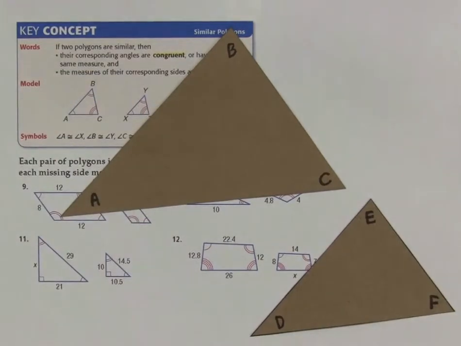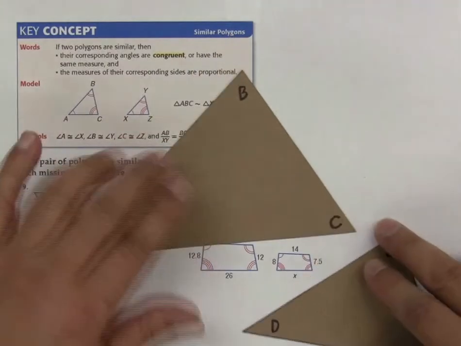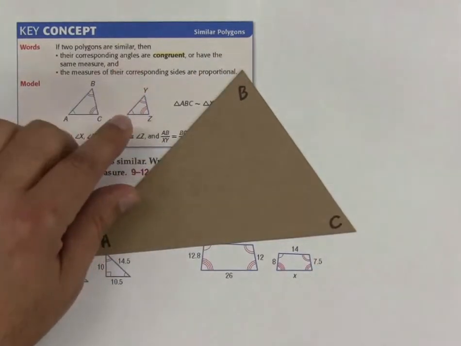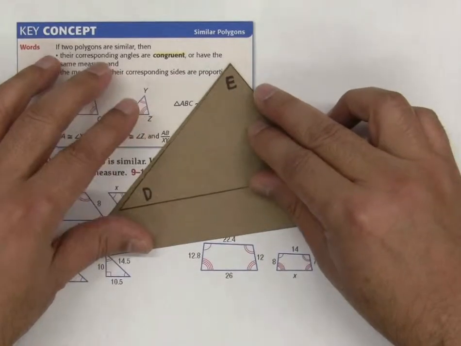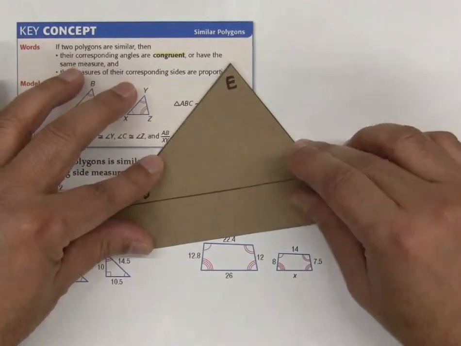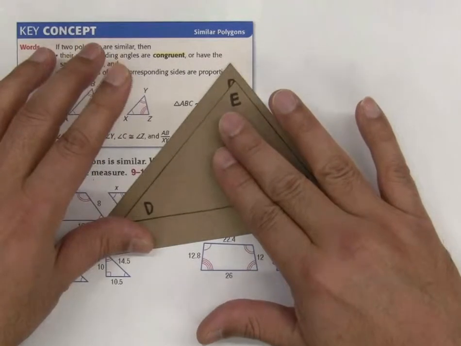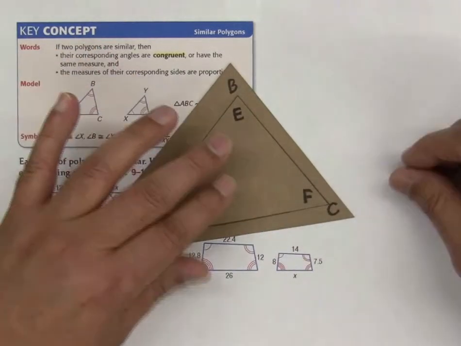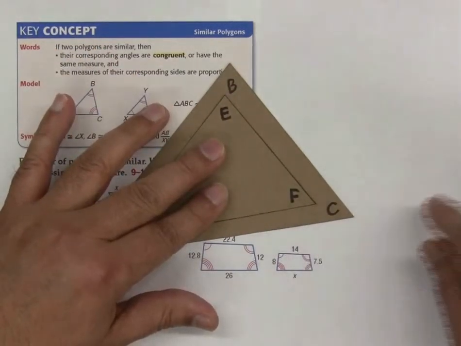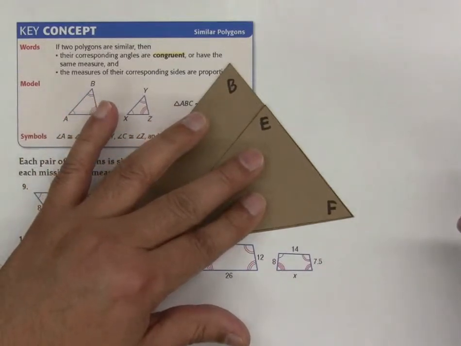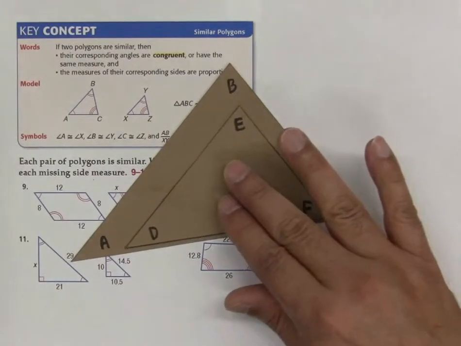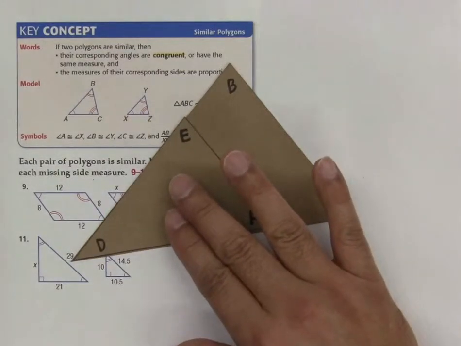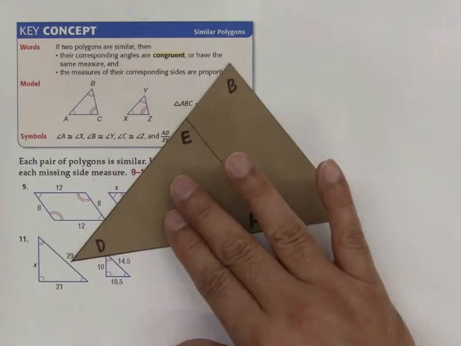These two triangles are similar. We have that their corresponding angles are congruent. We can see that angle B and angle E are congruent right there. We can see that angle F and angle C are congruent or have the same measure. And we can see that angle A and angle D are congruent or have the same measure.